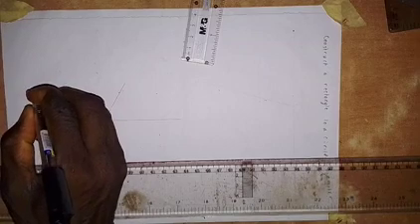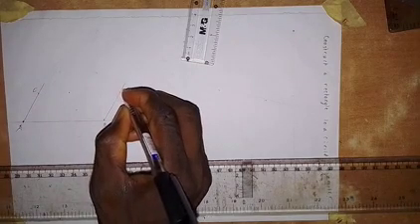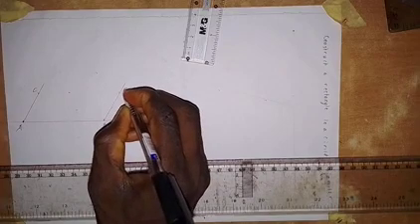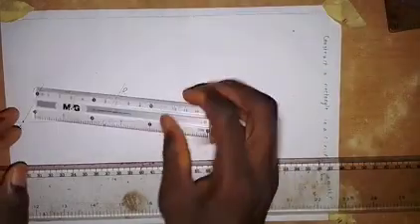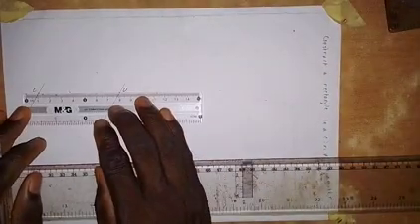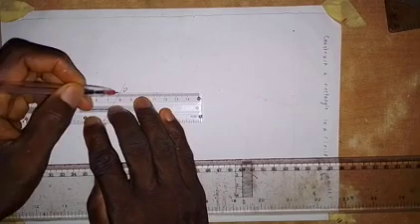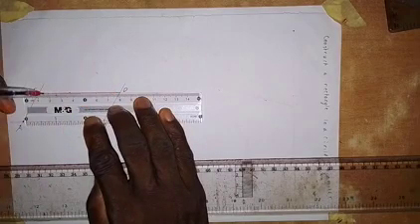So this is point C here, and here is point D. Okay, so we have parallelogram A, B, C, D. I need to connect C and D together to complete the parallelogram, to complete the given parallelogram.